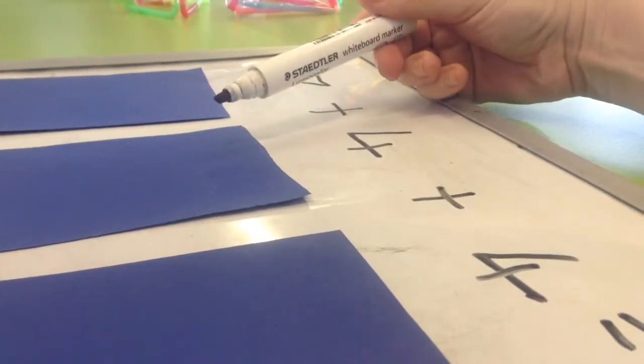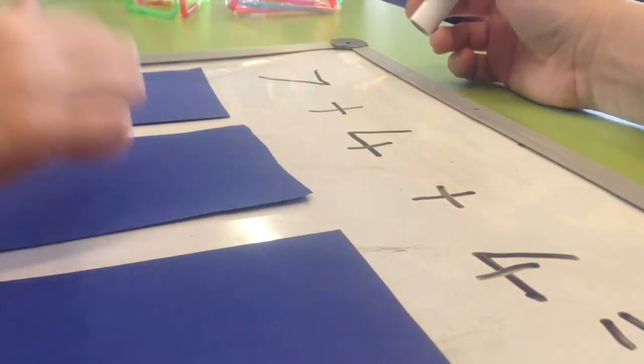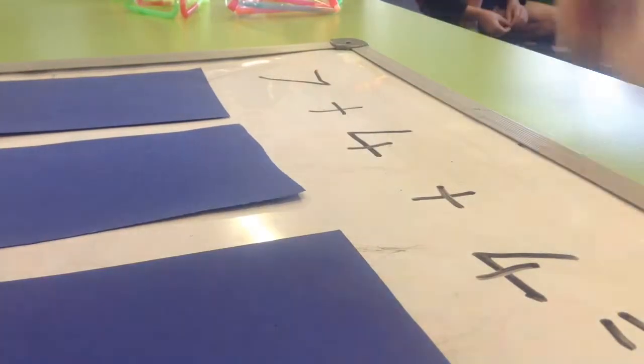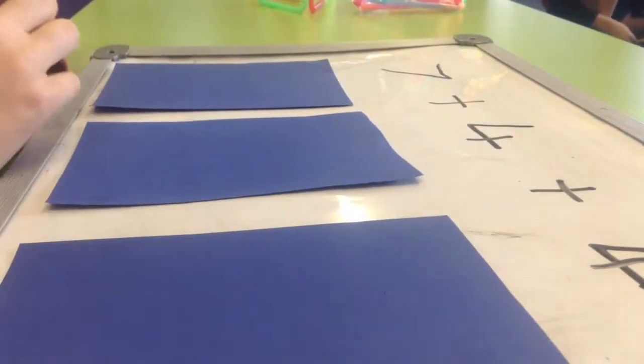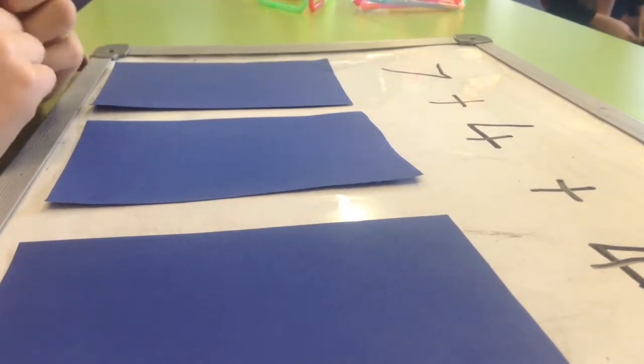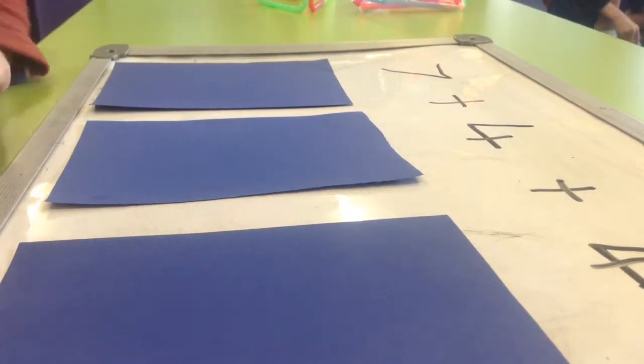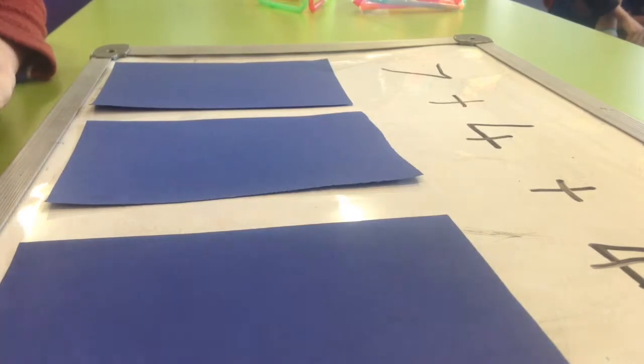How many in that bag? 4. Tap it and count them for me. 1, 2, 3, 4. Great. How many's in that bag? 4. Tap them and count them for me. 1, 2, 3, 4. Which number's the biggest number? Which bag's got the most in it? 7. So what number are we going to start counting on from? 7. So see how you go.